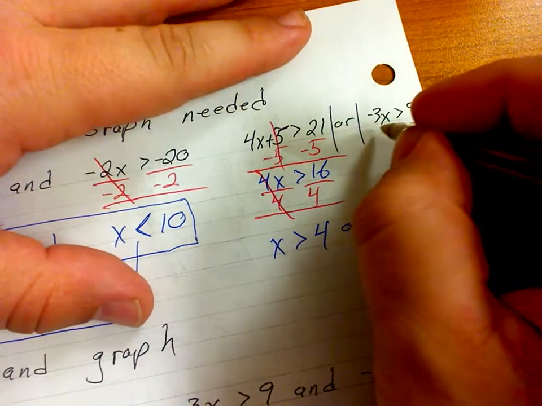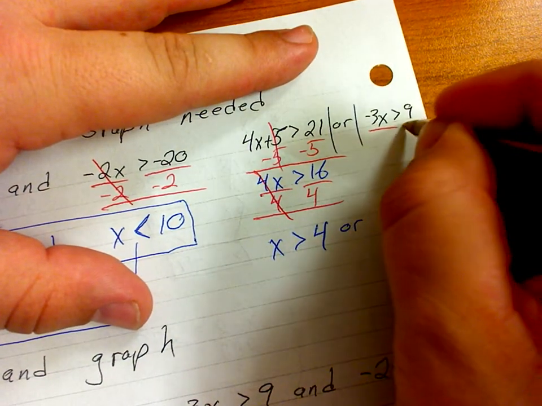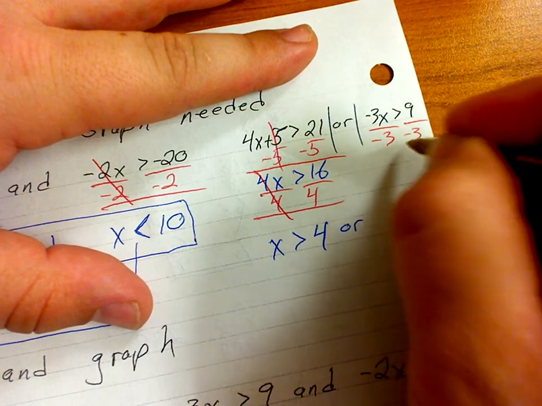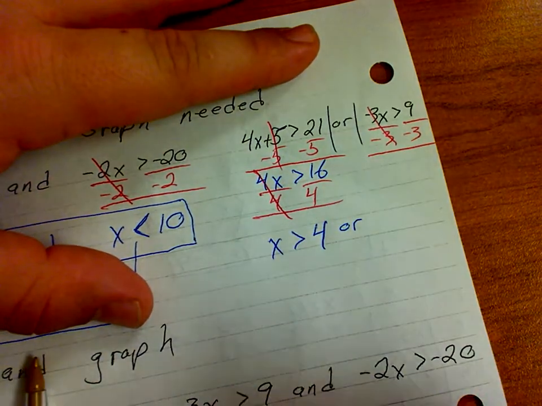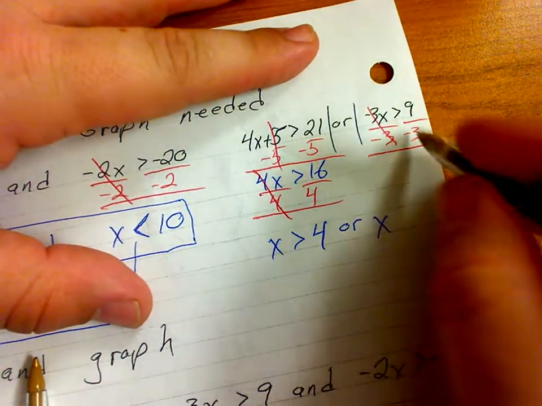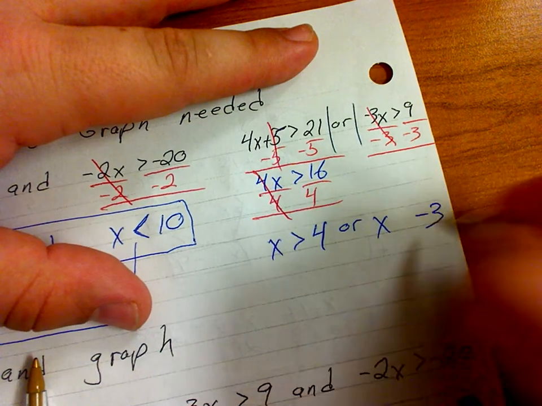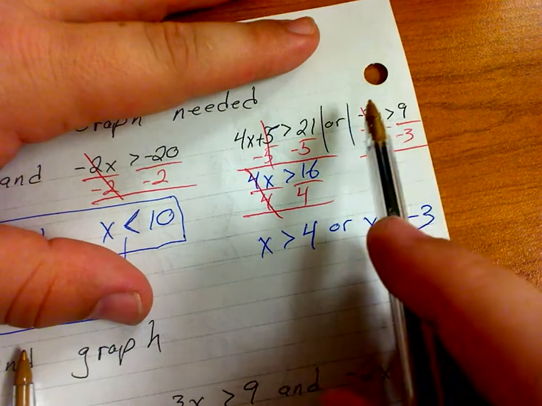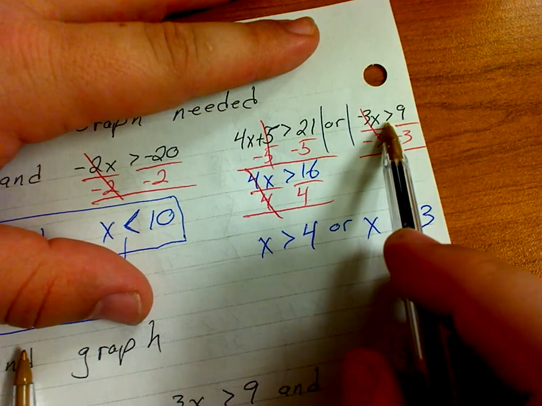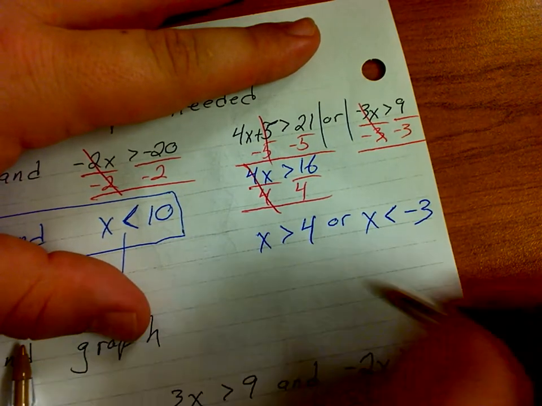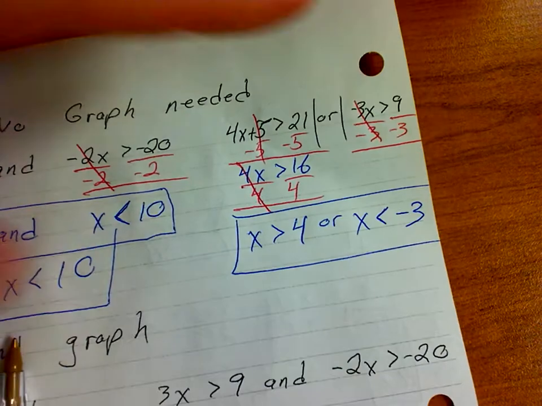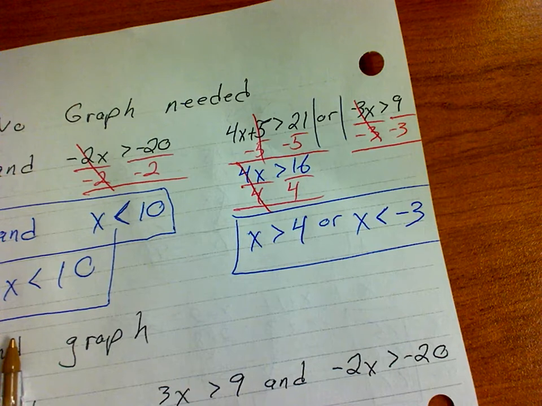We have negative 3x is greater than 9. Get rid of the times negative 3 by dividing by negative 3. So the negative 3's on the left cancel out, leaving us with just an x. 9 divided by negative 3 is going to be negative 3. And since we divided both sides by a negative over here, it's going to go from a greater than symbol to a less than symbol. Okay? So that would be our answer for that one there.